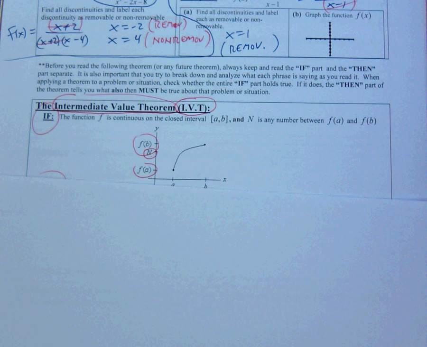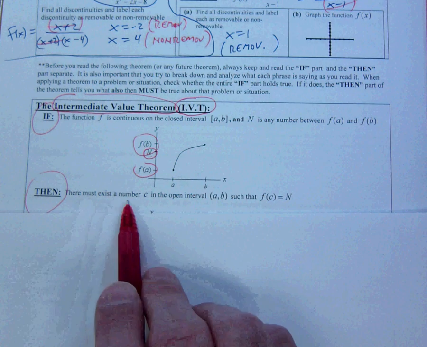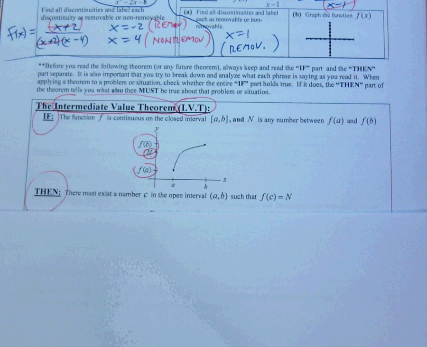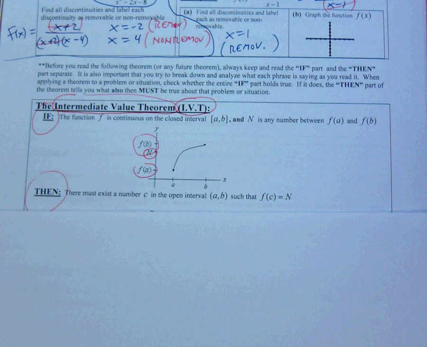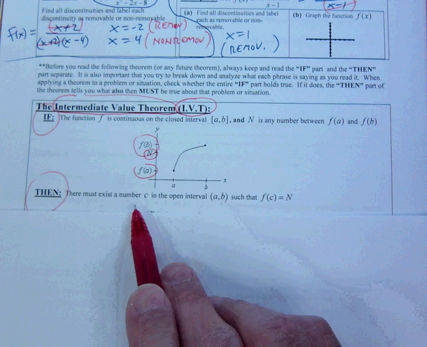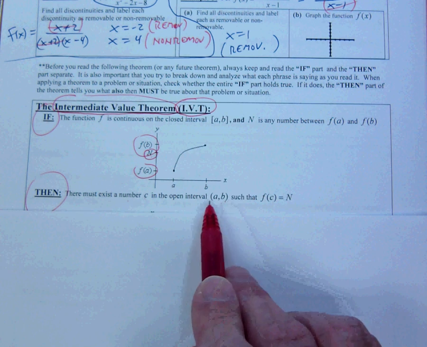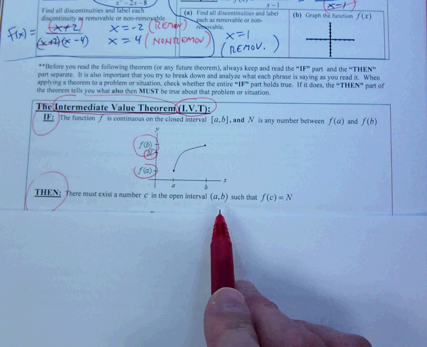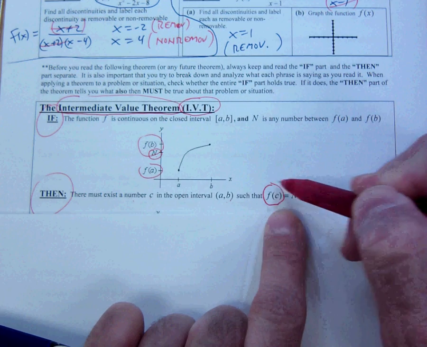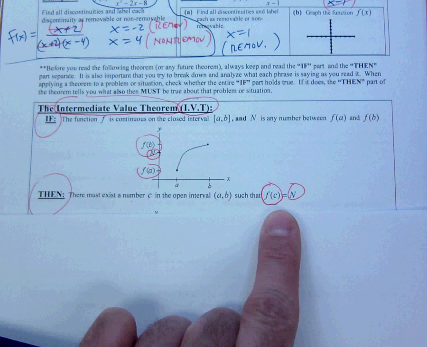So what is the then part of the theorem? In this case, what must also be true now? That there must exist a what? Number c in the open interval a to b where f of c is equal to n. What the heck does that say? Slowly read it. There must exist a number c in the open interval a to b. That means there must exist an x value in between a and b. Isn't that what I mean by the open interval a to b? In between a and b, where the y value is equal to the y value n that you started with. You follow me? Again, sounds confusing, but it's not.